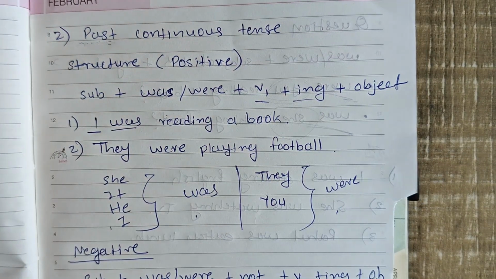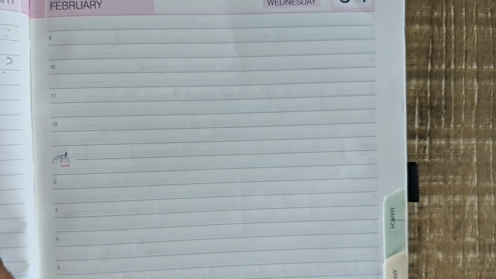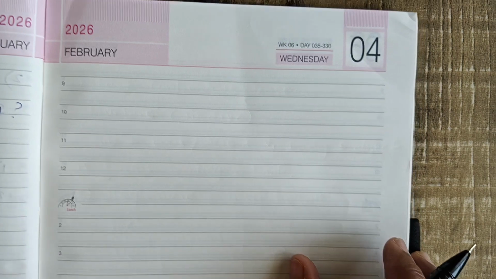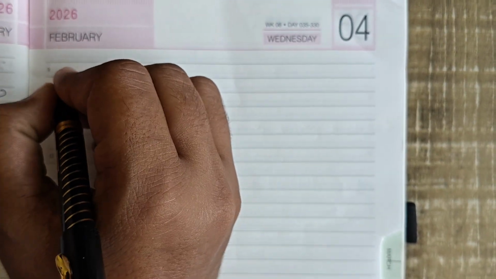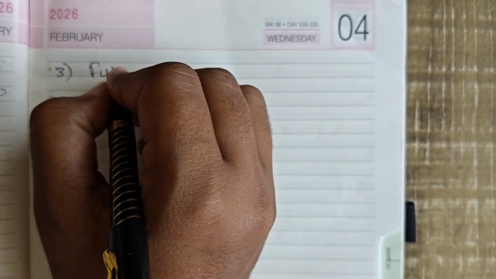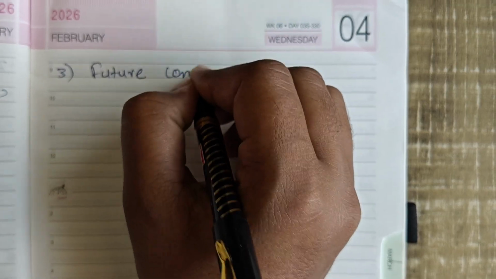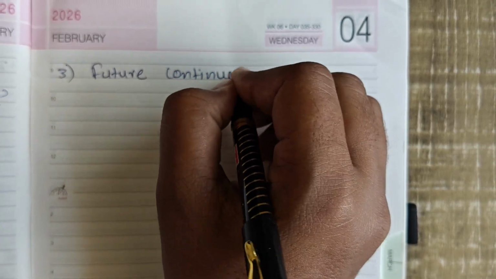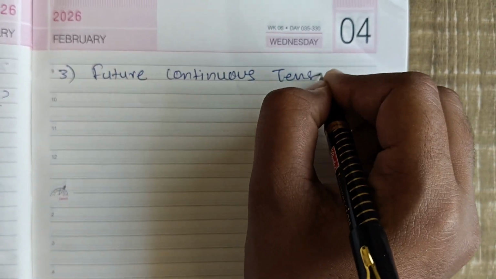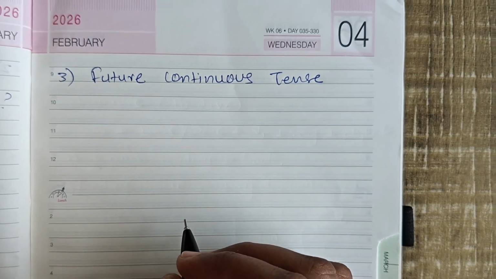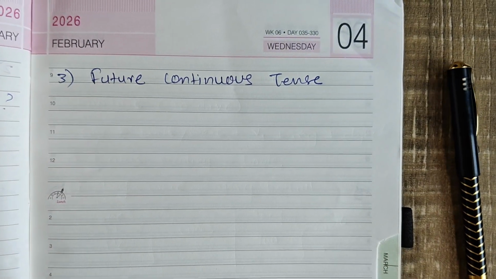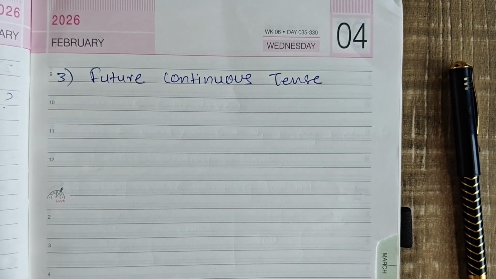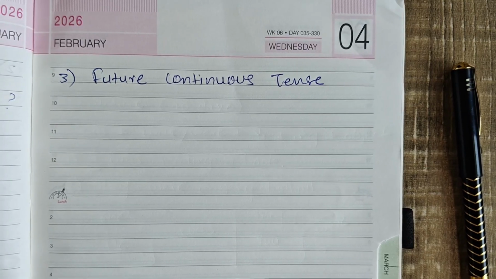Now that we have looked at the past continuous tense, we will see the third one, the future continuous tense. It is used for actions that will be in progress at a specific time in the future.